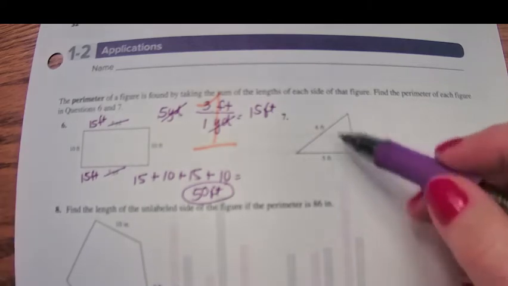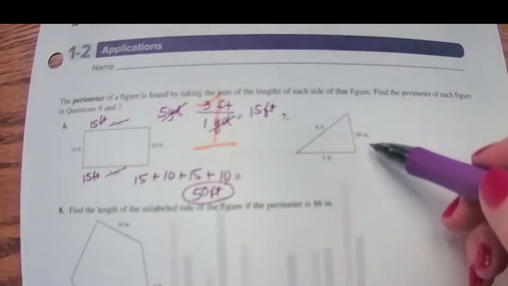Let's look over here. I have feet, inches. All right, I want to change them all to inches. You always want to pick the smaller unit. Inches are smaller than feet. Pick the smaller one so that you don't have decimals or fractions in your answers.